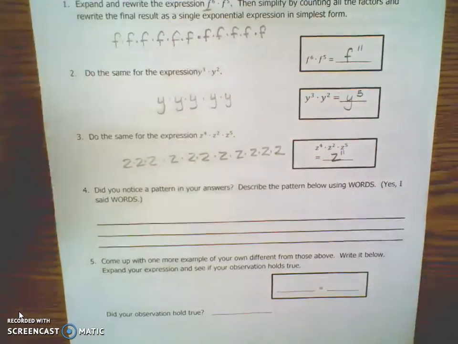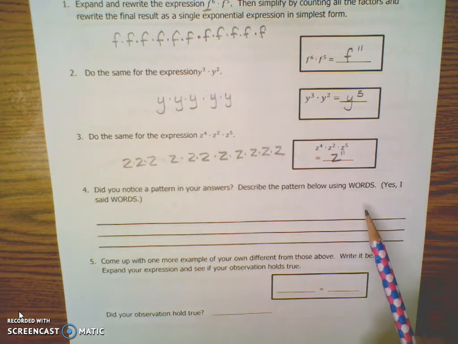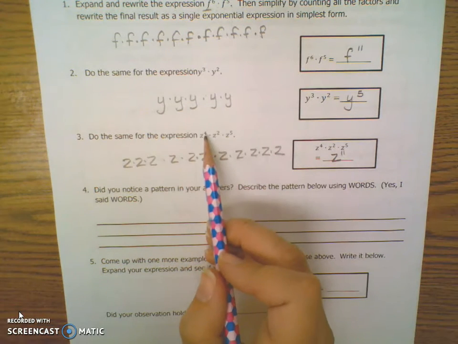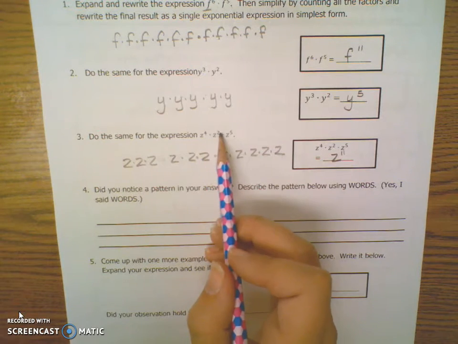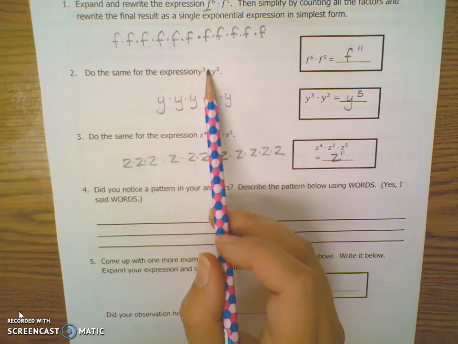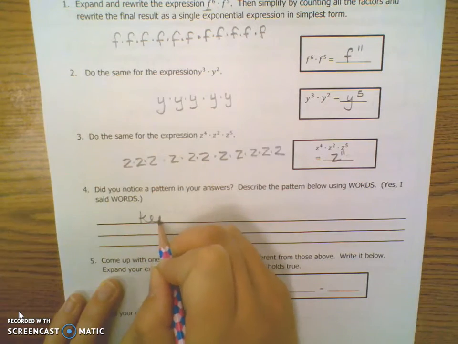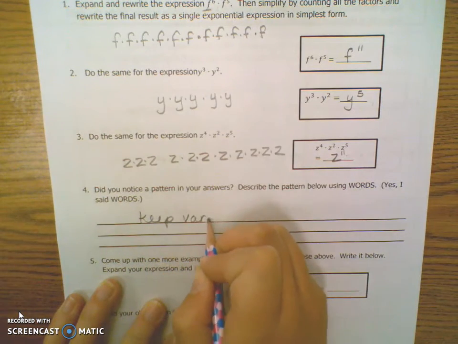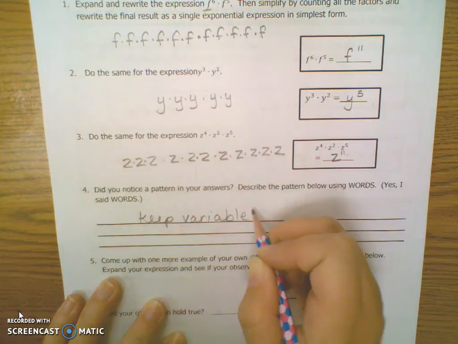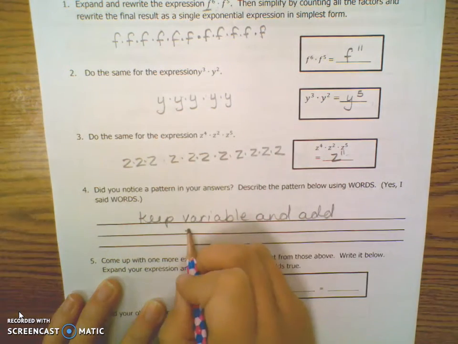All right, hopefully at some point you have noticed a pattern. And the pattern is that you are adding the exponents together. So for example, on this one, if I do 4 plus 2 plus 5, I will get 11. On this one, if I do 3 plus 2, I will get 5. So the idea is that you keep the variable the same and add the exponents.